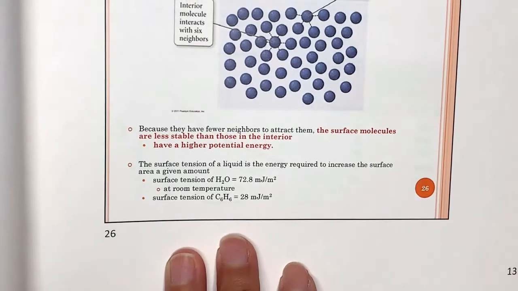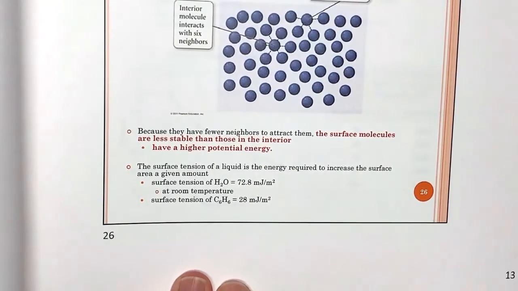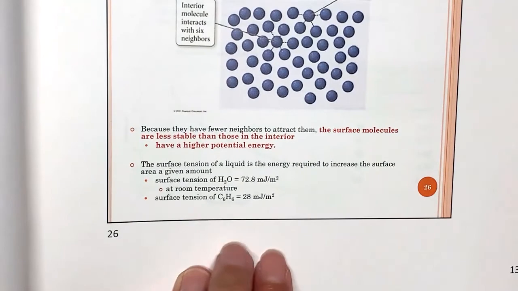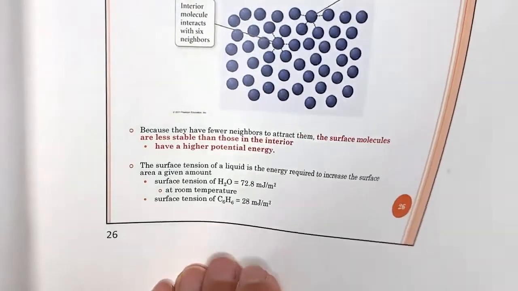Surface tension is the energy required to increase the surface area. I like to think of it as a droplet and how much energy it takes to squish it. Anyway, surface tension has to do with intermolecular forces.